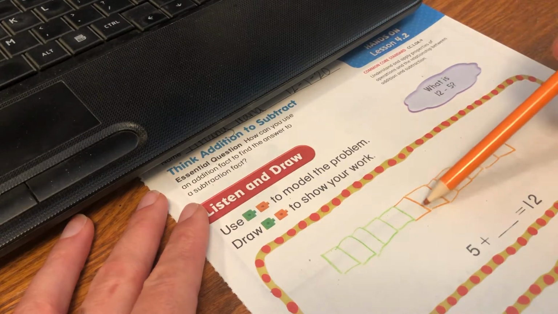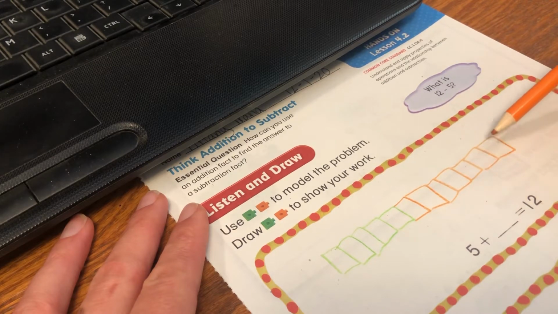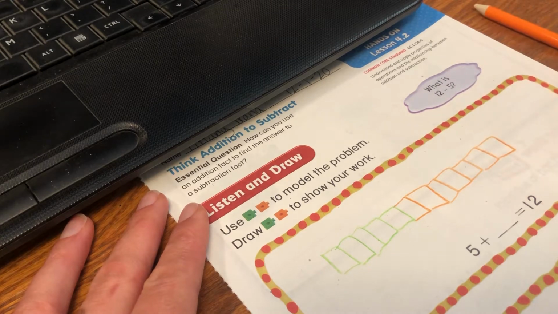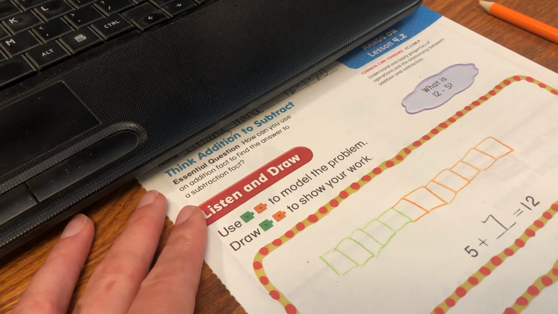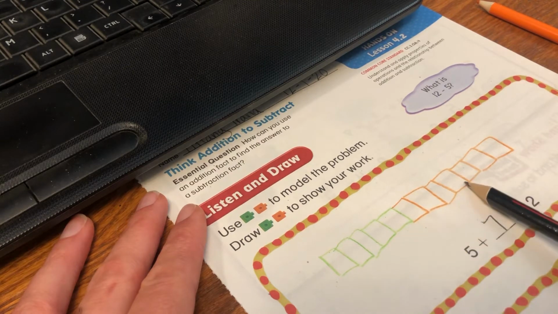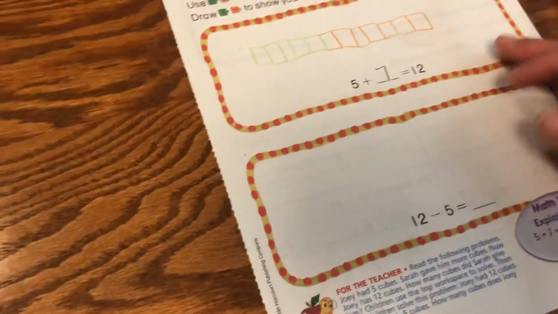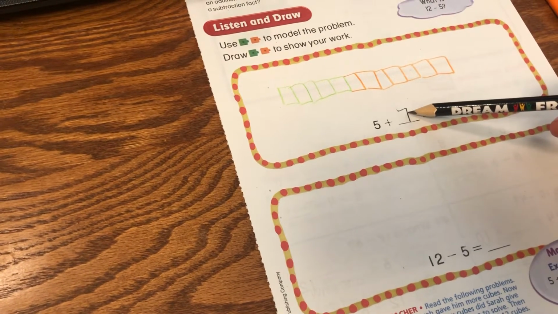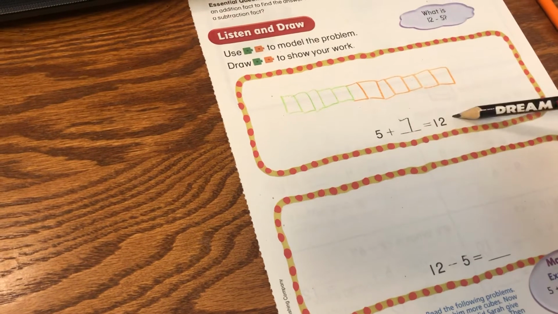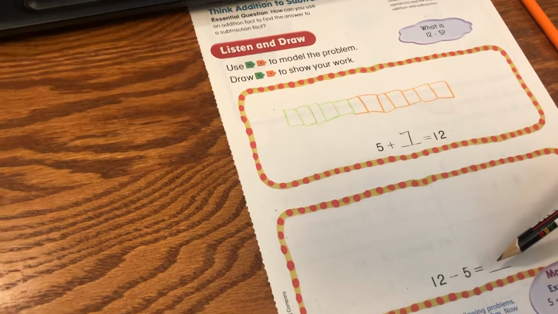So how many orange did I end up with? 1, 2, 3, 4, 5, 6, 7. So my answer that's missing will be 7. Now that I know what that missing number is, 5 green plus 7 orange equals 12, now I can easily figure out the sum down below. I shouldn't have to do any computing, adding or subtracting, because I've already done the work up here.